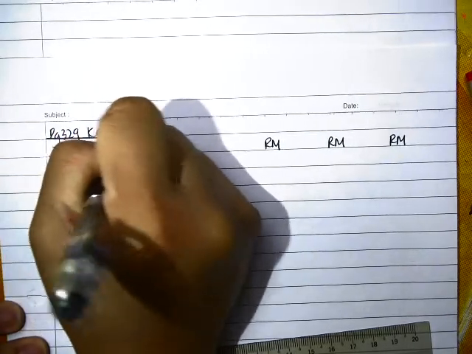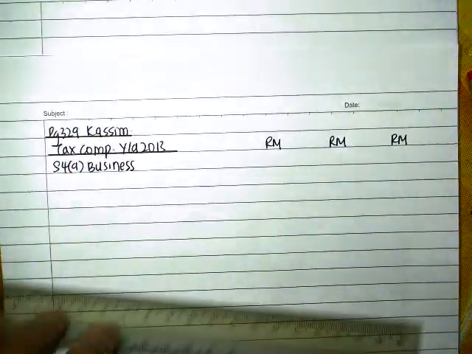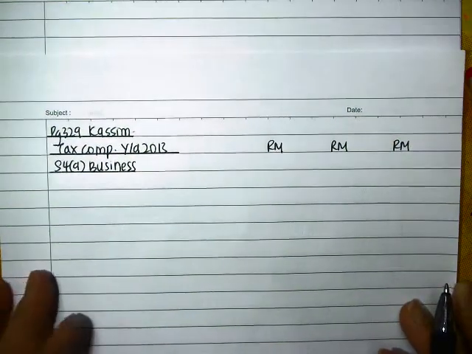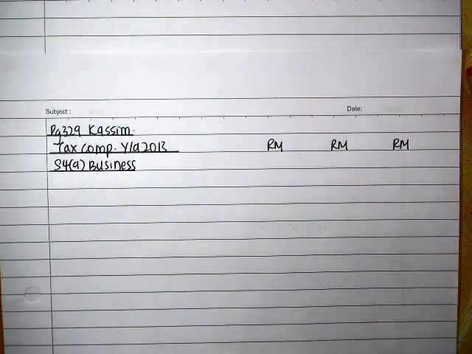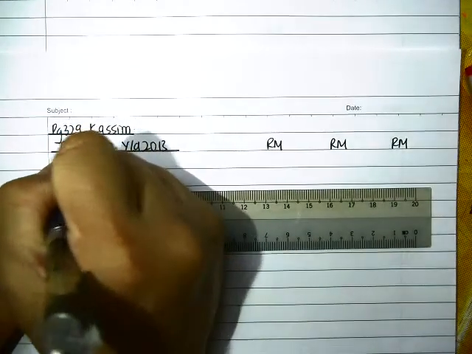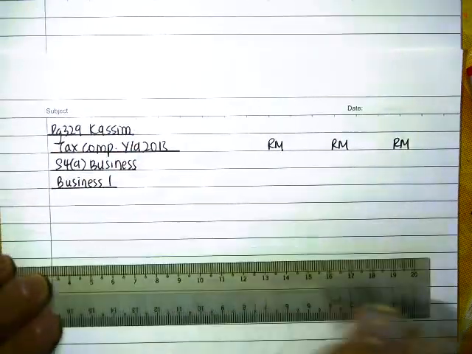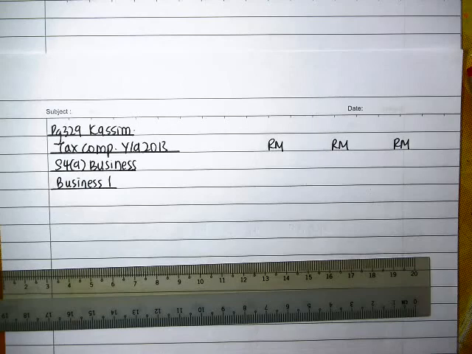Now we begin off with business. Okay, section 4A, business. How many businesses does Kasim have? Two. Business 1 and business 2. Now you follow the format that we say.